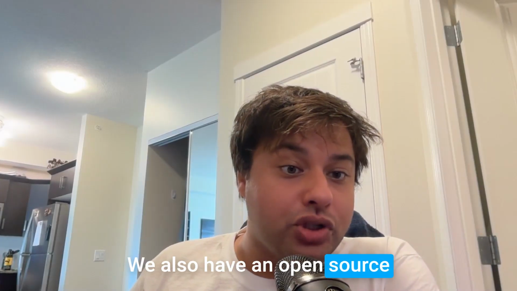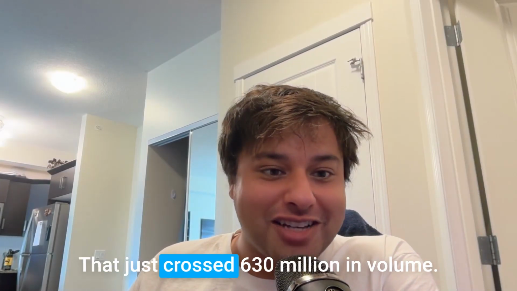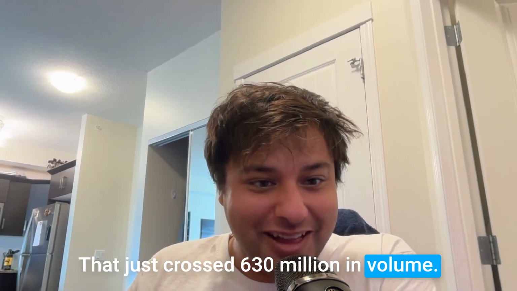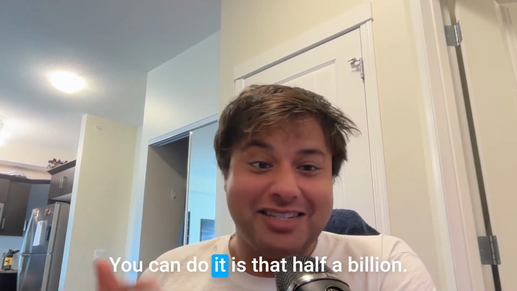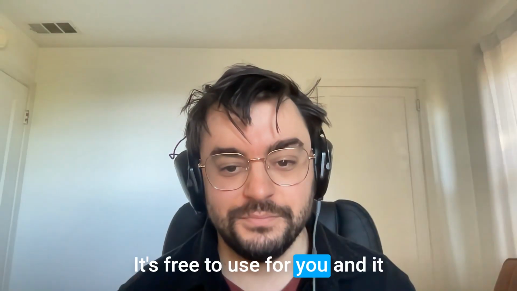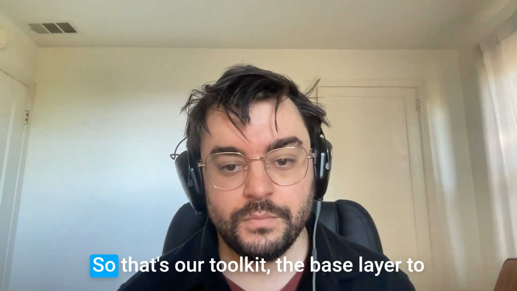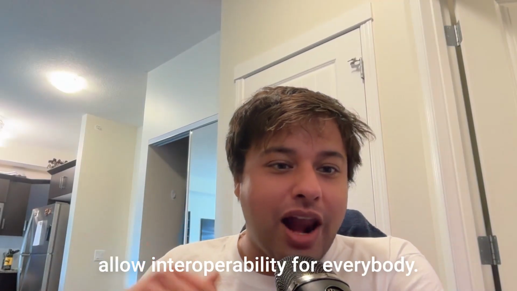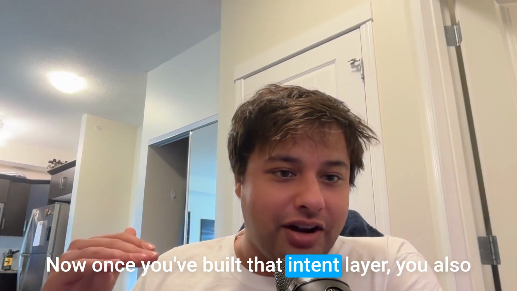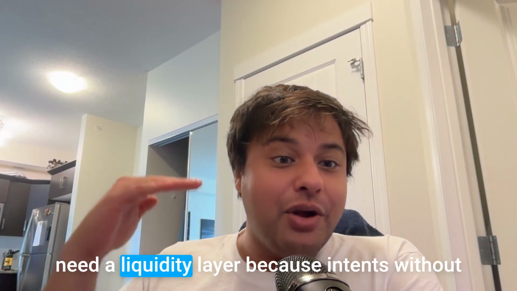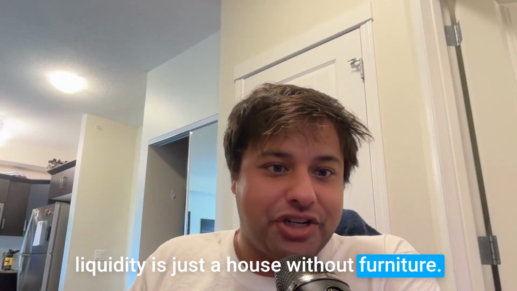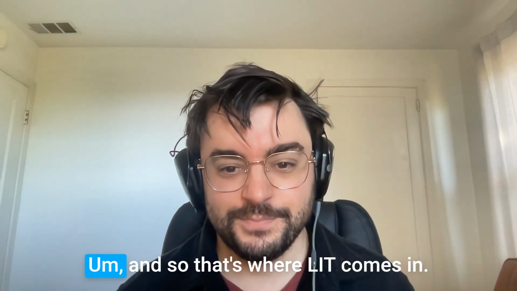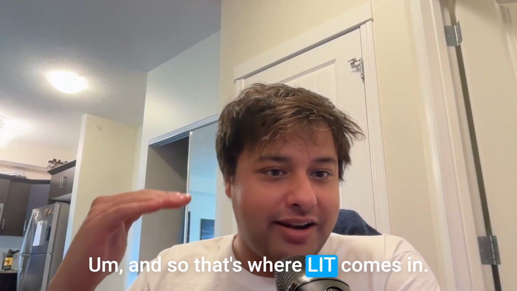We also have an open source solver implementation that just crossed 630 million in volume. You can do it. It's free to use for you, and it works with Eco out of the box. So that's our toolkit, the base layer, to allow interoperability for everybody. Now, once you've built that intent layer, you also need a liquidity layer, because intents without liquidity is just a house without furniture. It's completely useless. And so that's where Lit comes in.